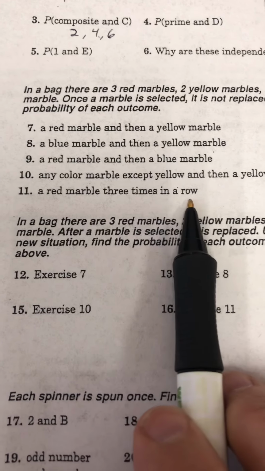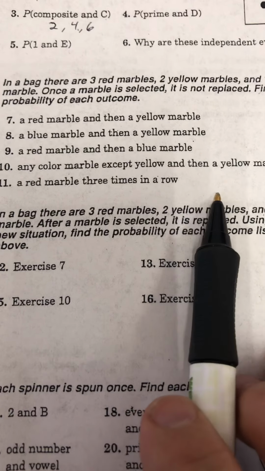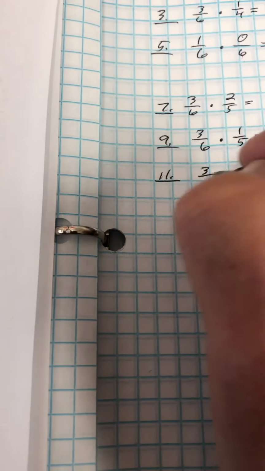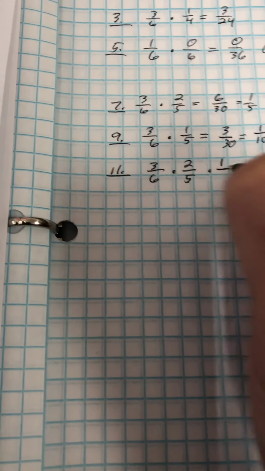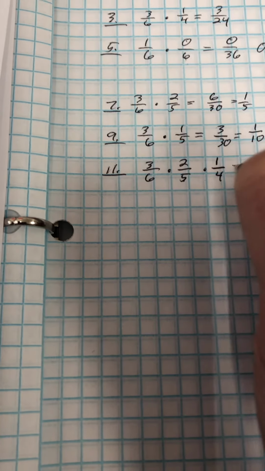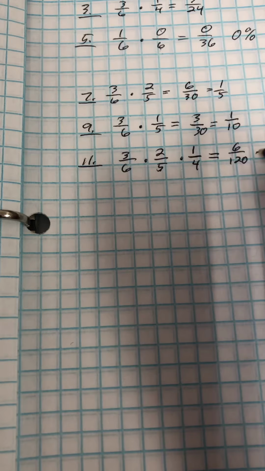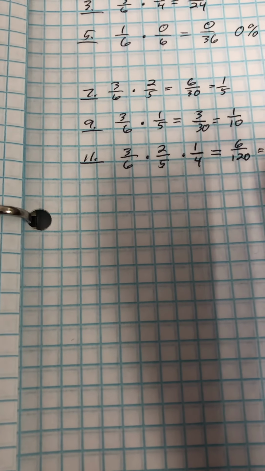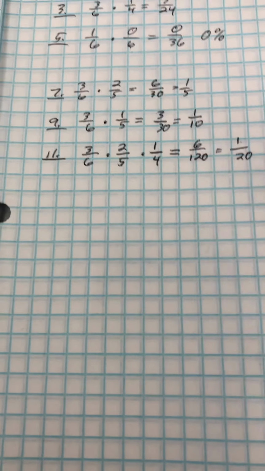11, a red marble 3 times in a row. So now you're gonna have 6, and then 5, and then 4. But there's 3 red, right? If you pick it the first time, now you're gonna have 2, and you're only going to have 5 in there. And then if you pick it the second time, you're only gonna have 1 red marble left, and only 4 total in the bag. So that's going to be 6 out of 120. If I divide both the top and the bottom by 6, I get 1 over 20. And to find the percentage, just take 1 divided by 20.